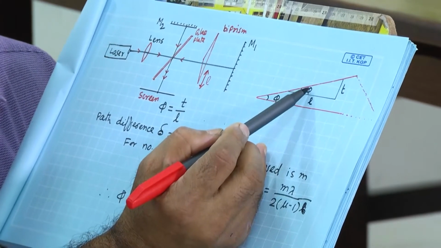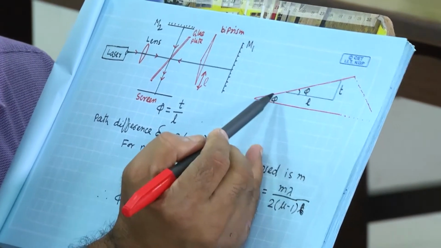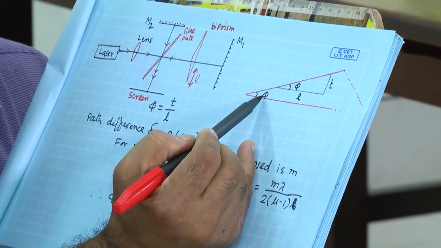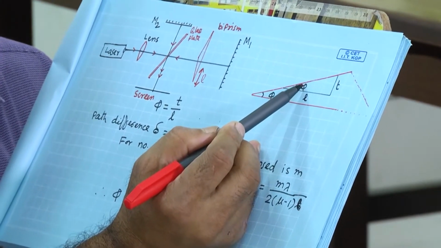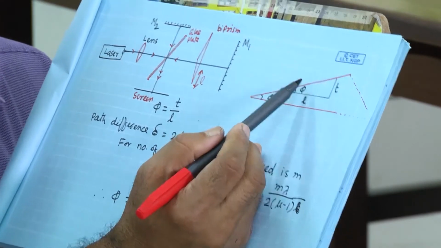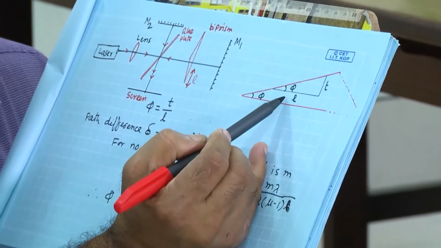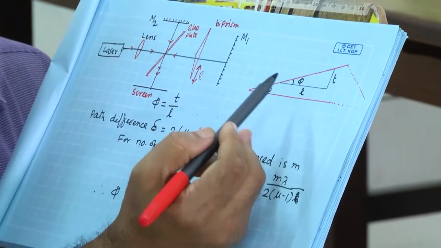For a small angle, because this phi is very small, we can write phi equal to tan phi equal to T by L. So tan phi equal to phi.